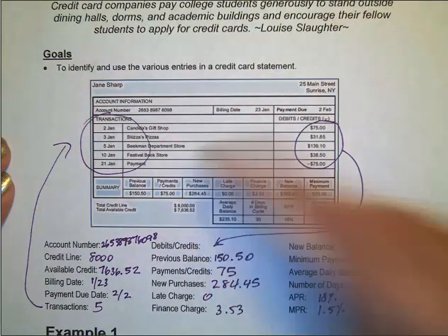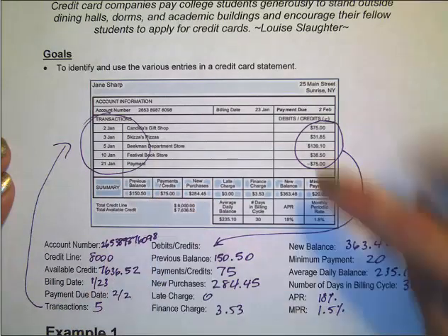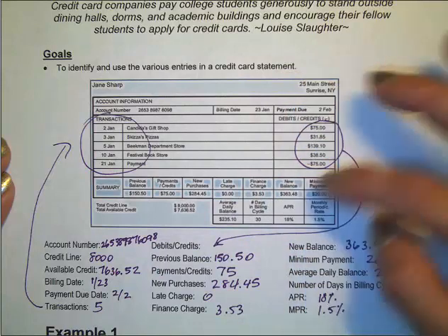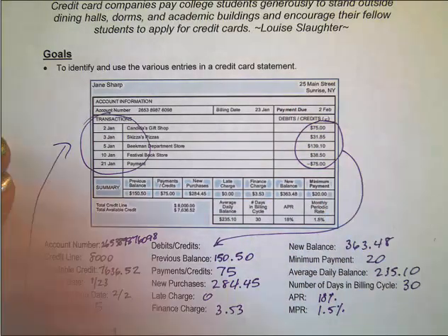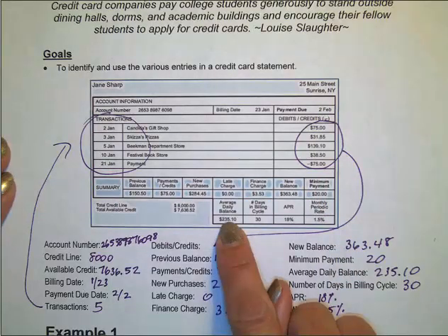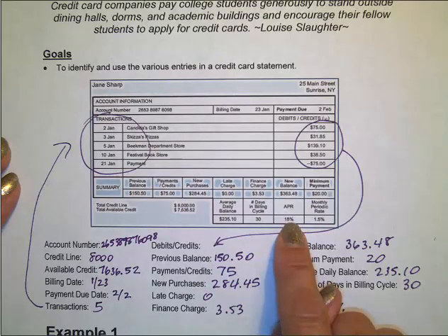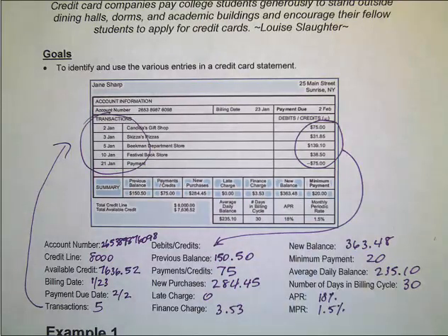Our previous balance here, payments and credits, new purchases, whether it was a late payment, our finance charge, our new balance, and what our minimum payment is. Then we have our average daily balance, the number of days in the cycle, our annual percentage rate, and then they divided that by 12 and got our monthly periodic rate, okay? All right.